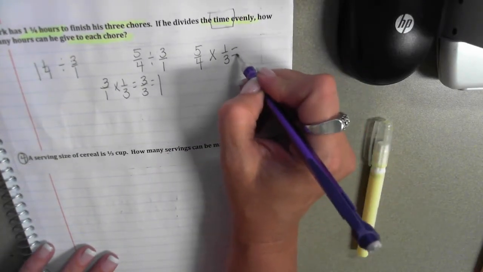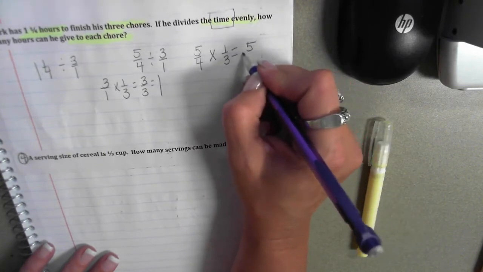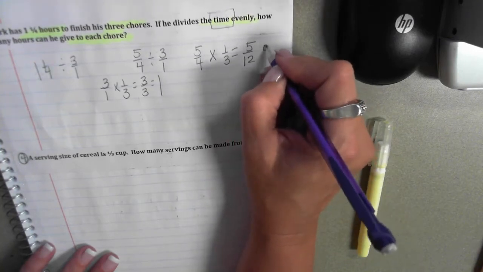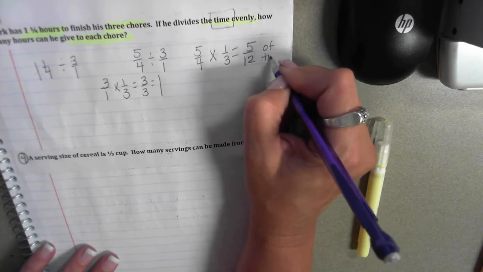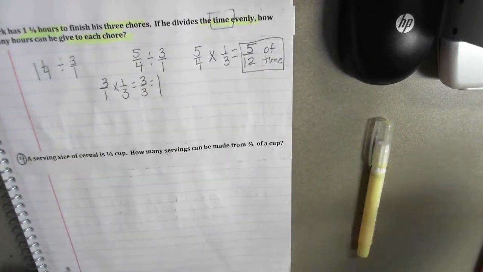Now we do not have anything to simplify and multiply, so we end up with 5 times 1 is 5, and 4 times 3 is 12. So 5/12 of the time is spent on each chore. Okay, so hopefully you got that as well.